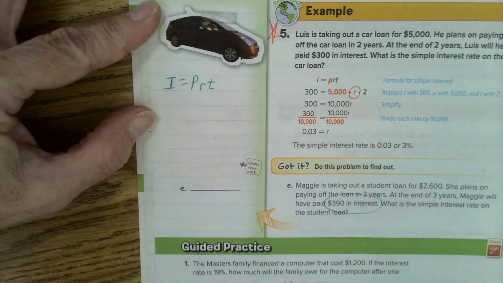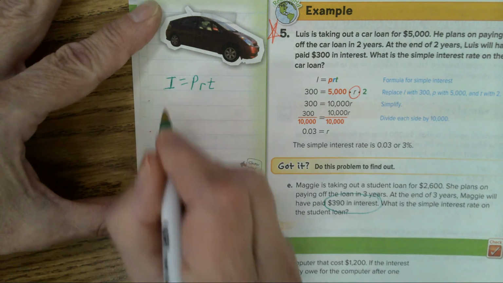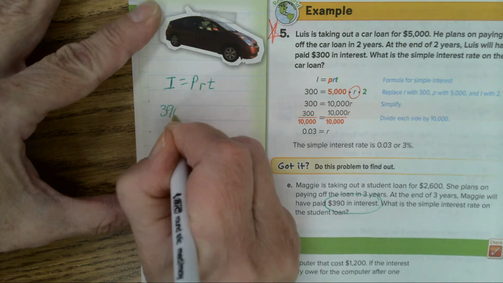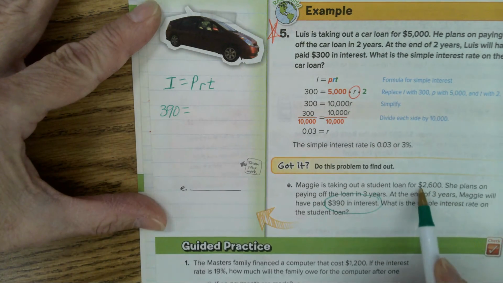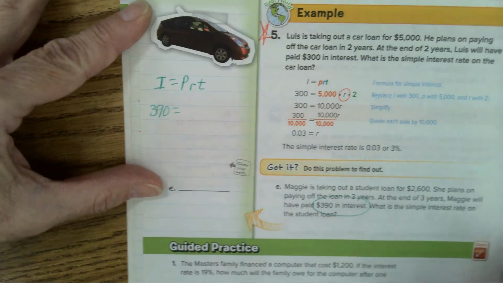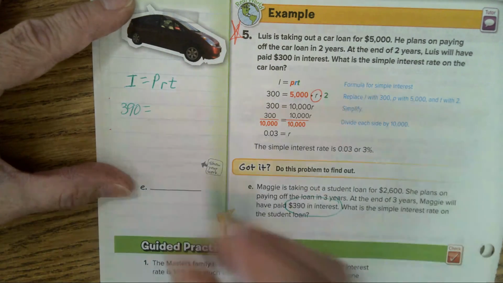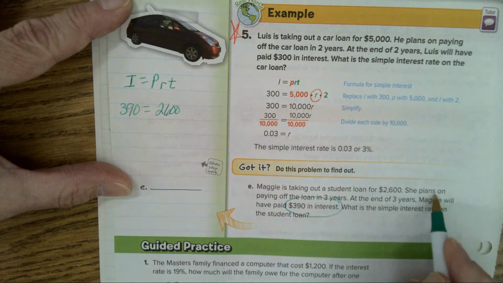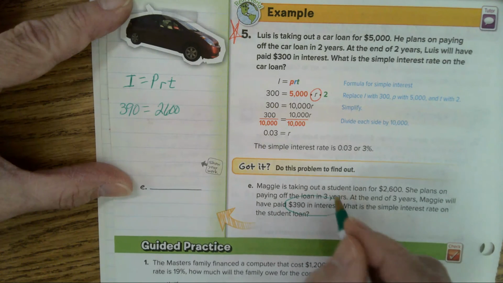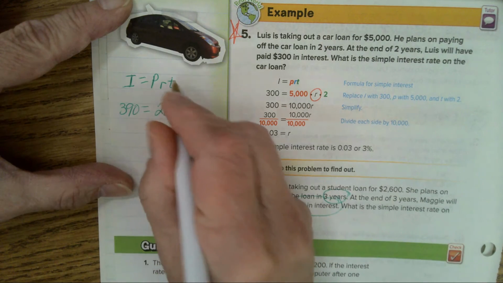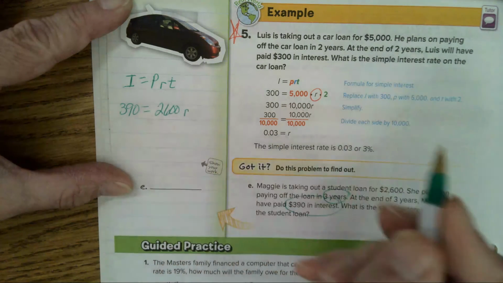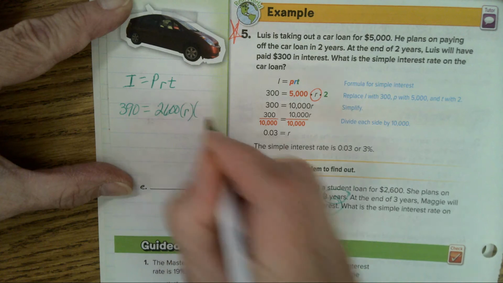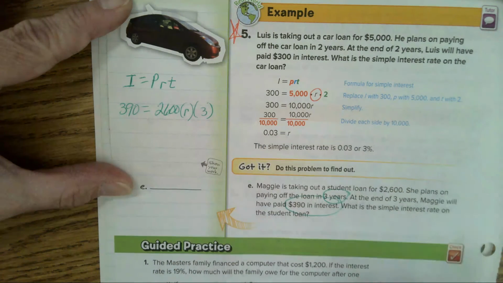Under the I, put 390. What's the principal? 2,600. Three years. We don't know the rate. The rate is missing, but we know she's going to pay it off in 3 years.